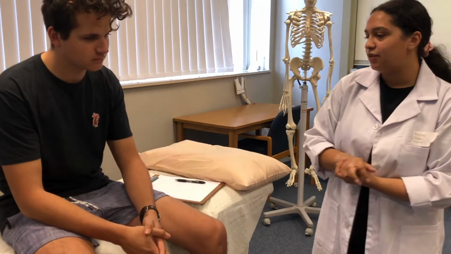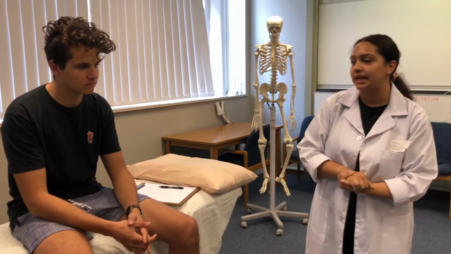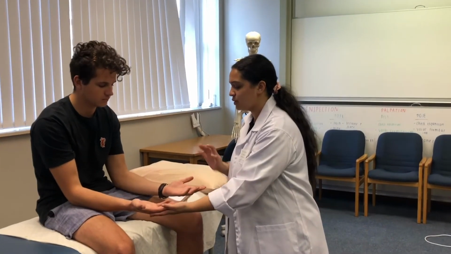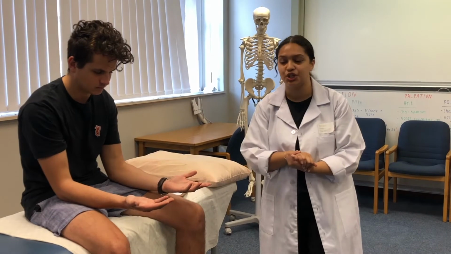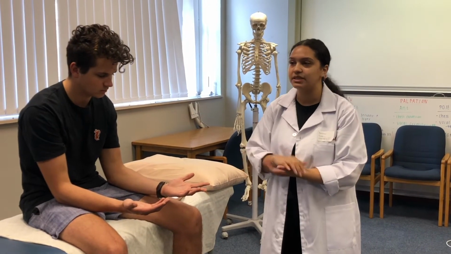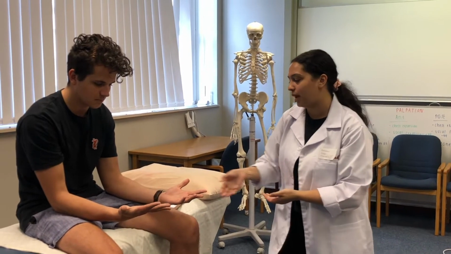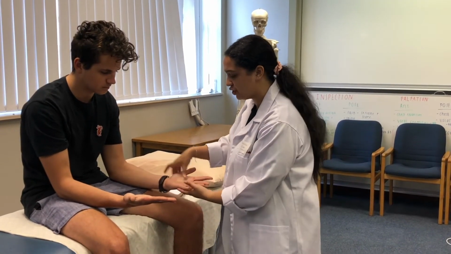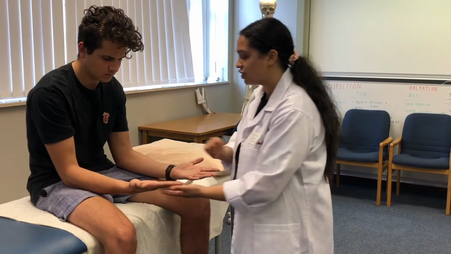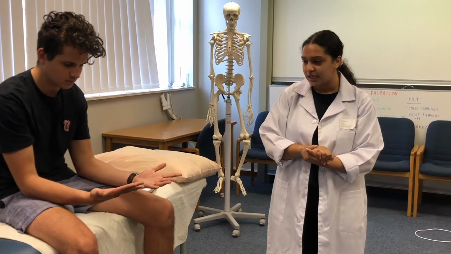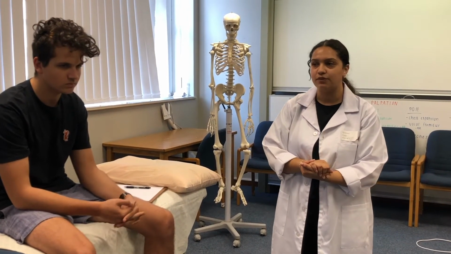Here I'm also examining for any red marks or scratch marks indicating pruritus or itchy skin, which is also indicative of jaundice. Moving to the palms of the hands, which are normal without any yellow discoloration. Here I'm also looking for red palms indicating palmar erythema, which is a sign of chronic liver disease. I'm also palpating for Dupuytren's contracture, which is a thickening and contraction of the palmar fascia, which results in permanent flexure, commonly involving the ring finger.